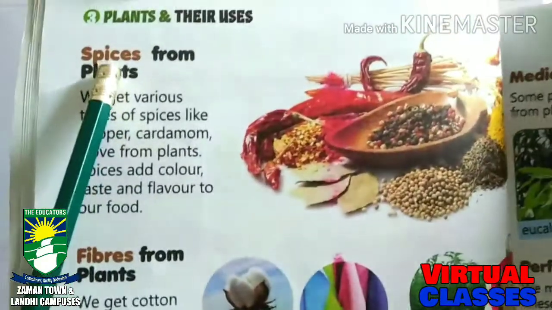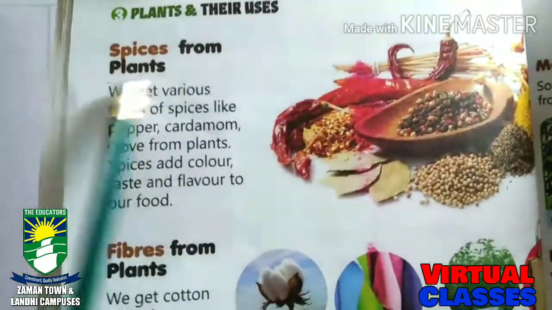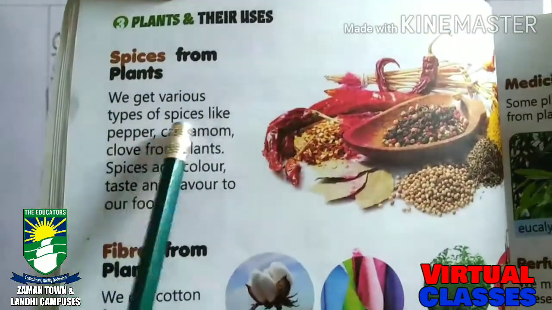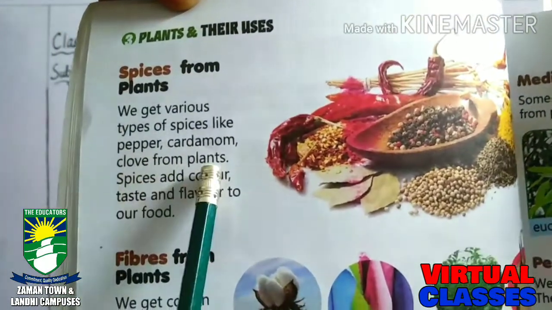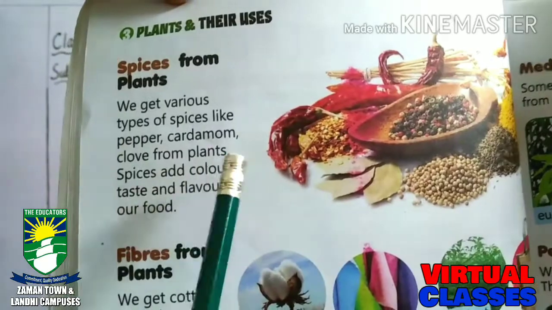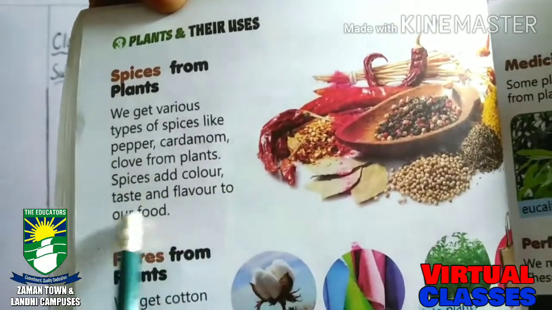Now we are on page number 18, spices from plants. We get various types of spices like pepper, cardamom, clove from plants. Spices add color, taste and flavor to our food.